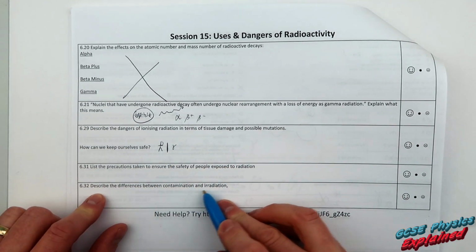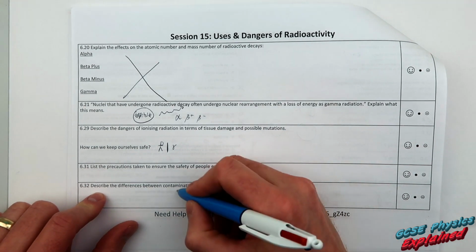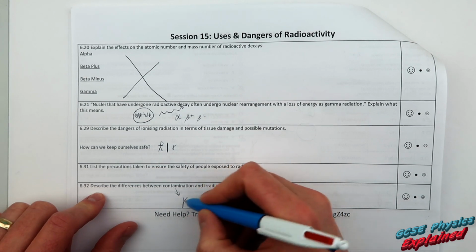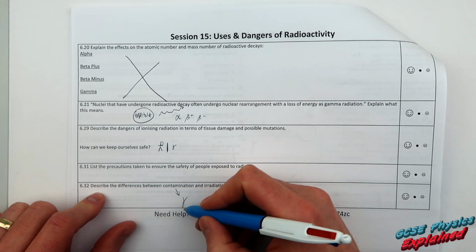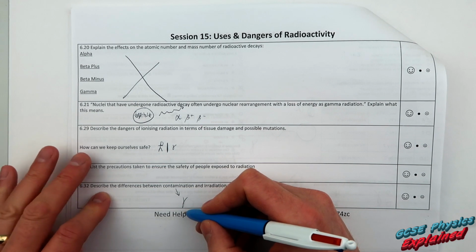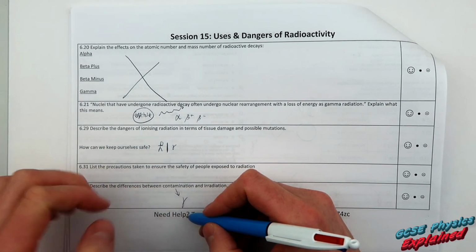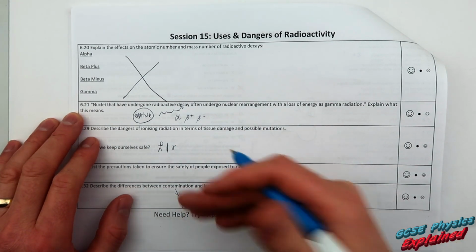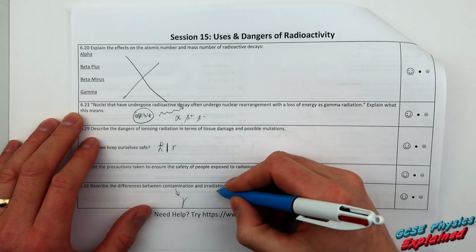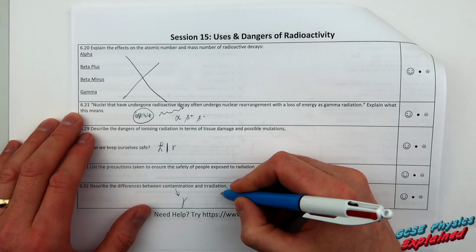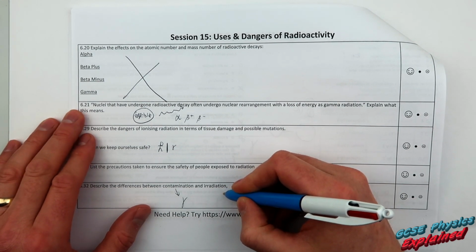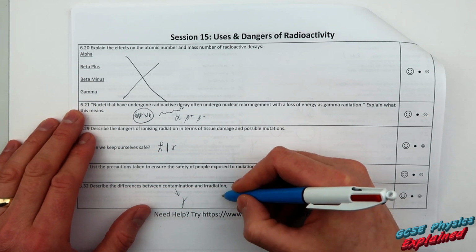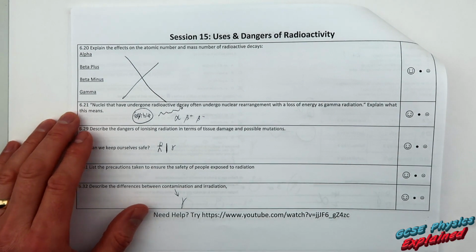Describe the differences between contamination and irradiation. Contamination is when you've got the radioactive material on your body. Okay, so it's touched your skin, you've got it under your fingernails or something like that. So no matter where you go, you're taking it with you. You've been contaminated. Irradiated just means you've been close to it and you've been exposed to it. However, as soon as you walk away from it, you are no longer irradiated.